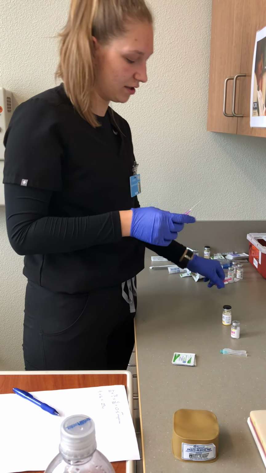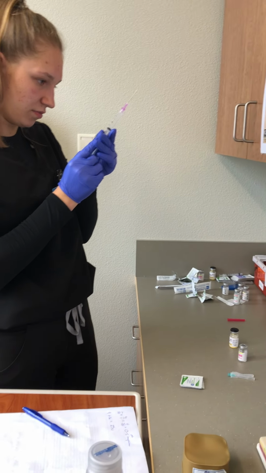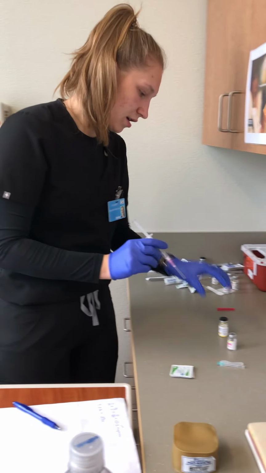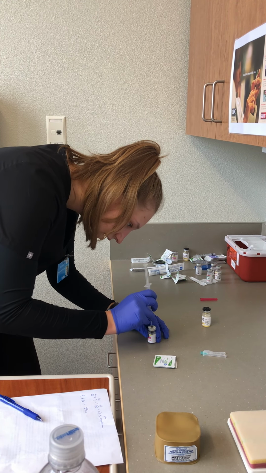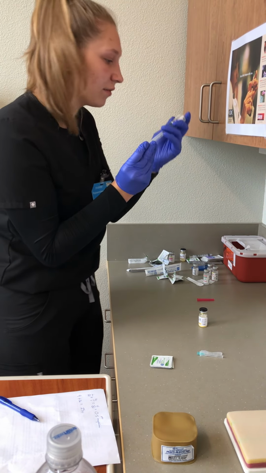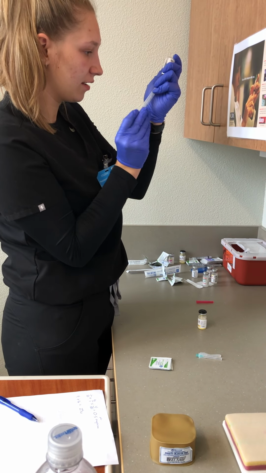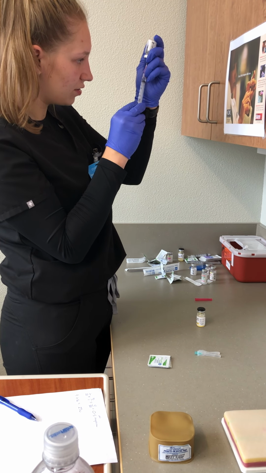2.5 milliliters of air. 2.5. I'm going to inject it into my dilute. Okay, and then I'm going to pull back. Once I find the numbers. 0.25.